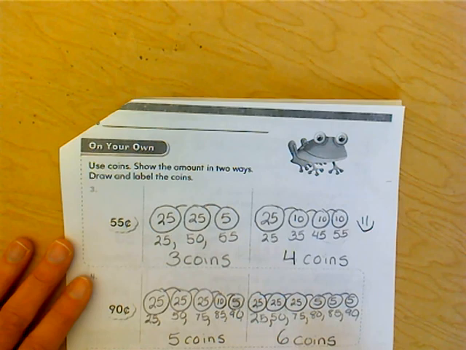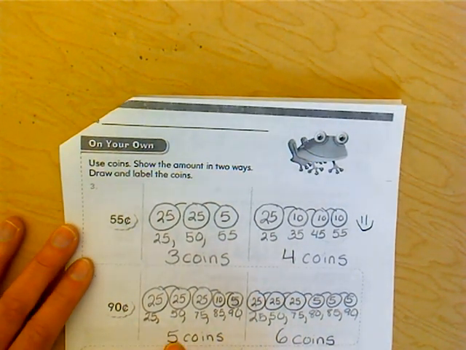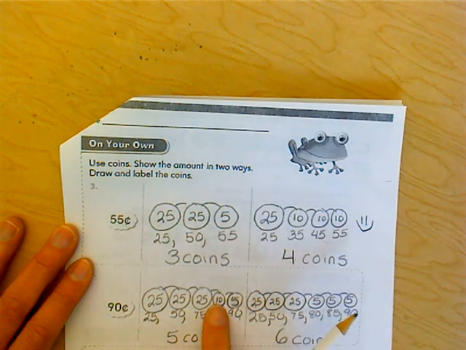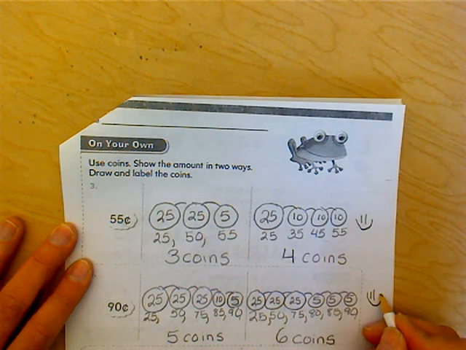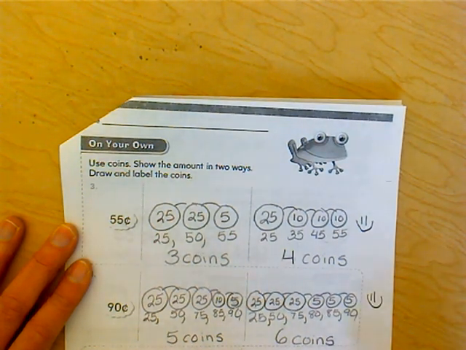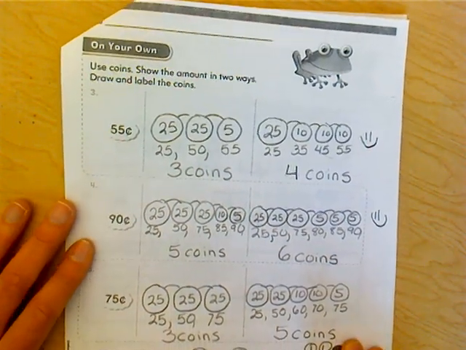And let's take a look at 90. Now this one took a little bit more work. To get 90 cents, the least number of coins I could use was 5 with a quarter, a quarter, a quarter, a dime, and a nickel. 25, 50, 75, 85, 90. And then, of course, I could break this dime apart into 2 nickels and do it with 6 coins. 25, 50, 75, 80, 85, 90. You might have used more coins than me, but if you did, you weren't following those instructions that I gave you at the beginning of this lesson.